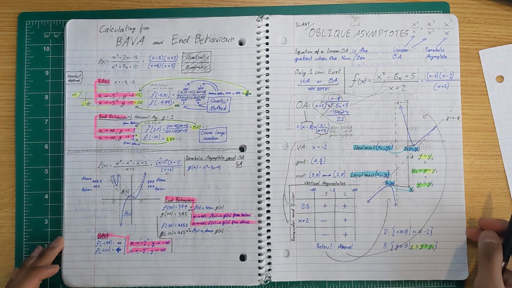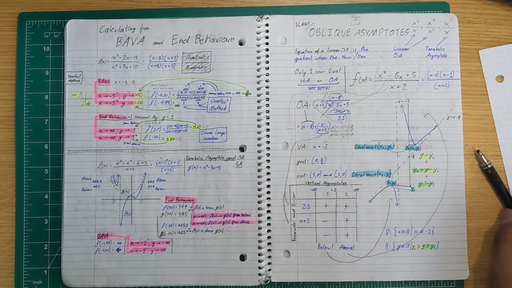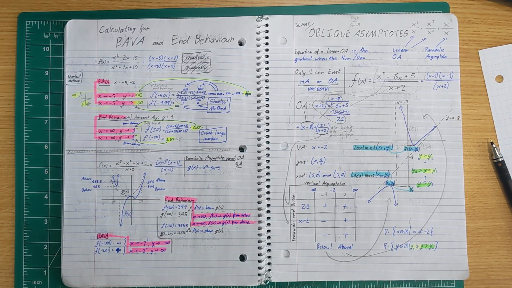This is where I explain oblique asymptotes a lot. So this will take a very long time to explain. But very simply, I'll try my best.